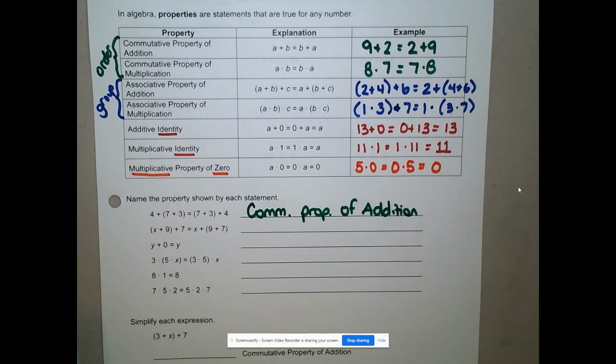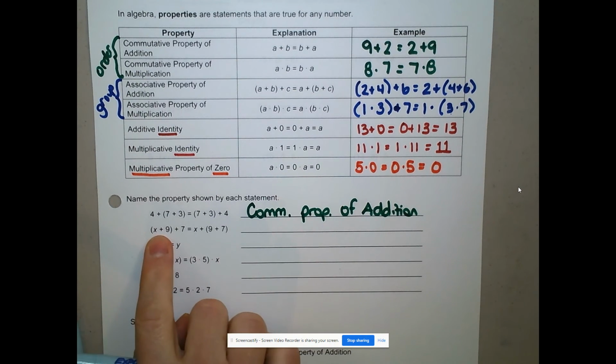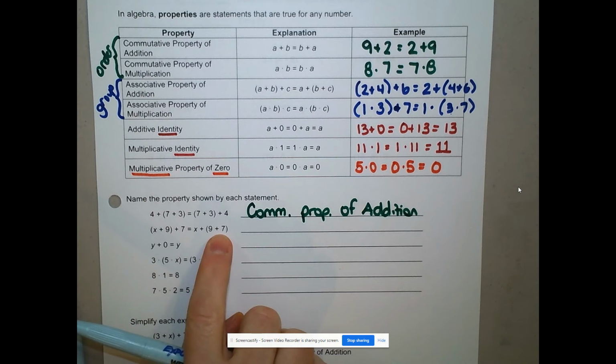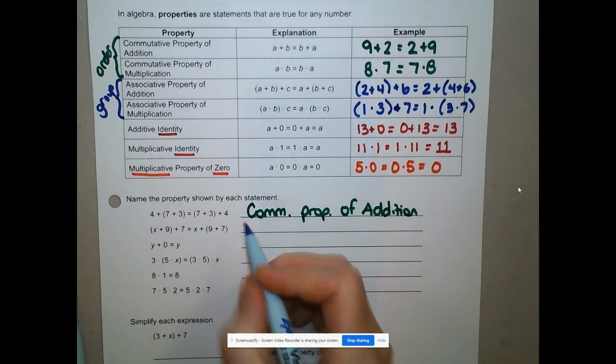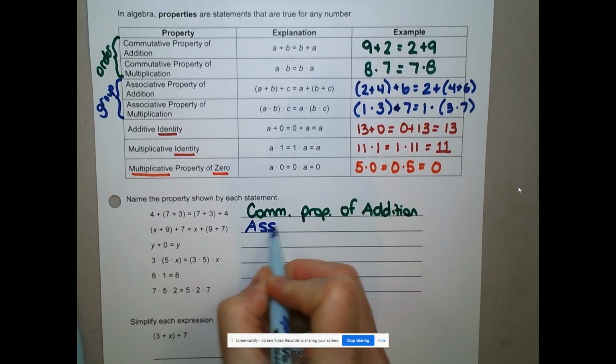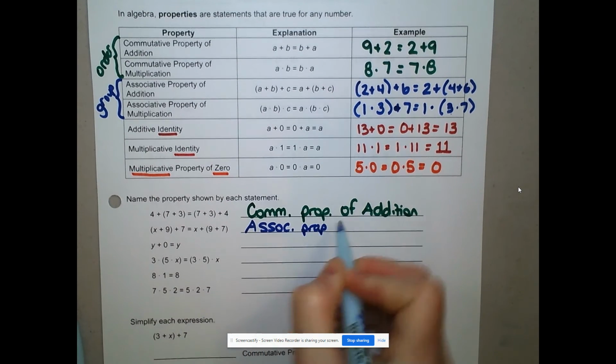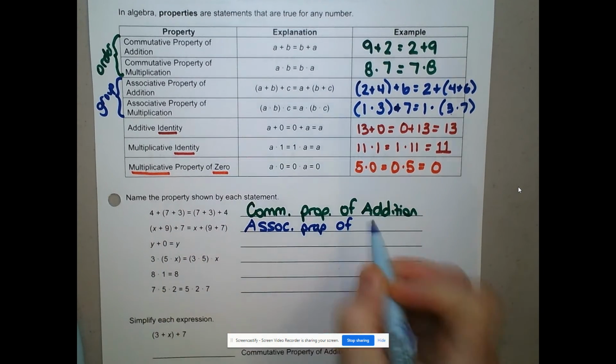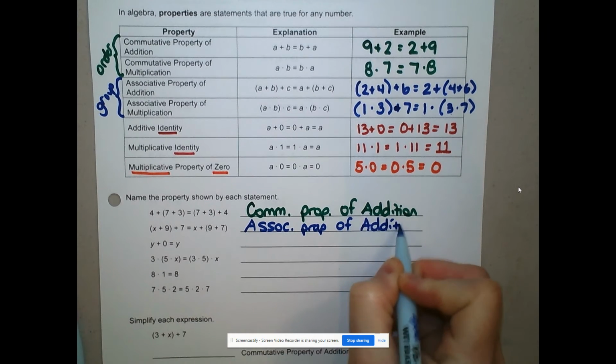The next one has x plus 9 in the parentheses, and the other parentheses have a 9 and 7. So the numbers in the group have changed. So this is a group question, so it is associative property of, and then I'm going to look back, addition.